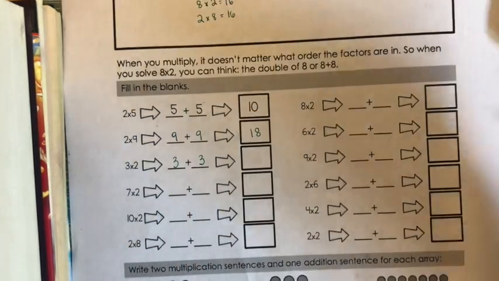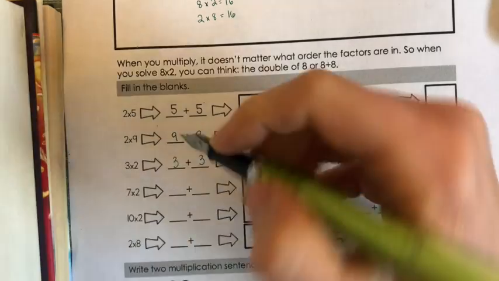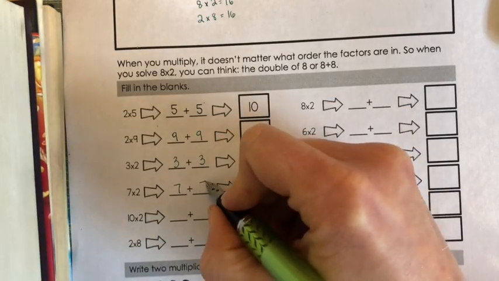What's double 3? 6. This is why we practiced our doubles so much this year. You probably were sick of hearing me practice doubles. I'm asking you to practice your doubles. But this is why, guys. It's making your multiplication so much easier if you know those doubles. 7 times 2, 7 plus 7.